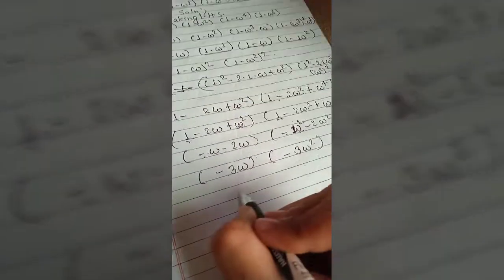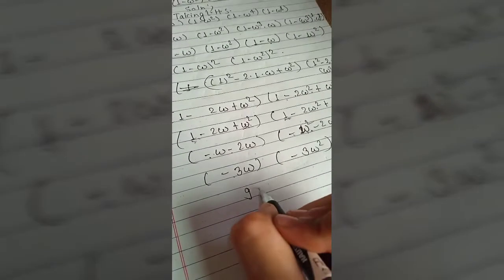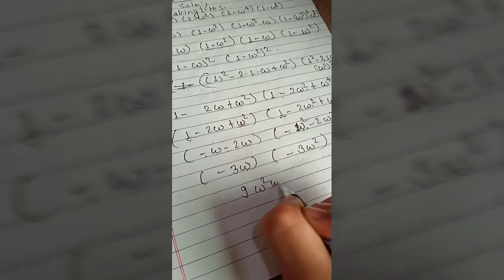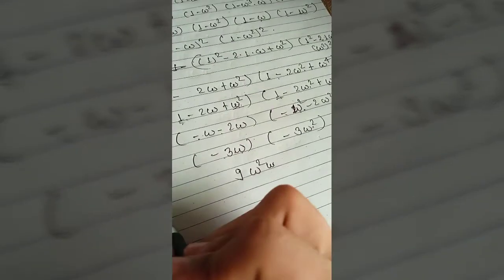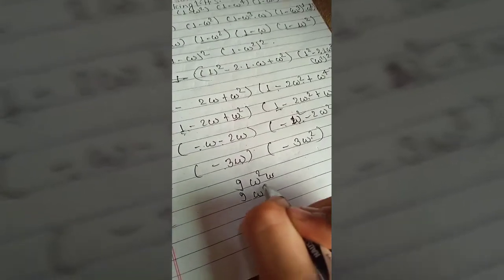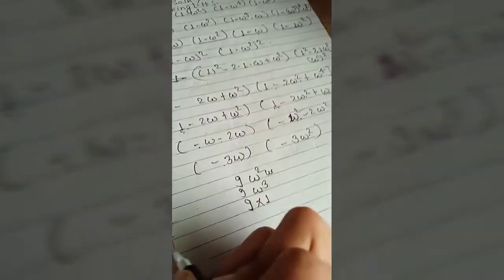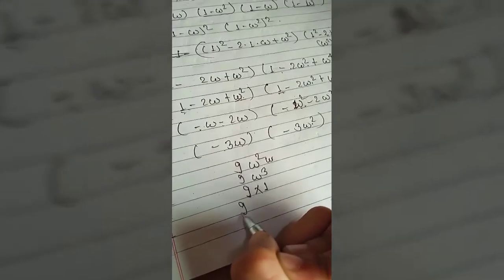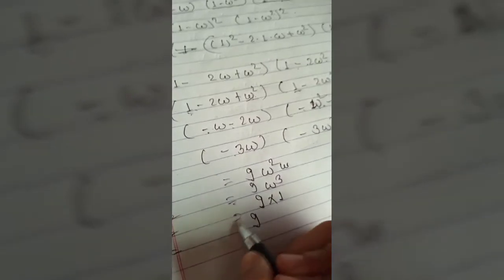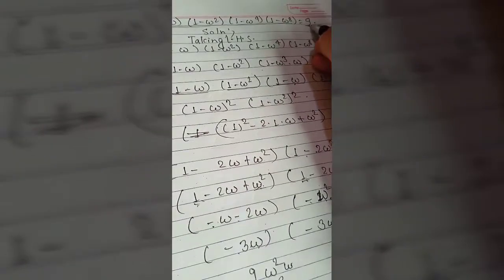Then here 9 omega square into omega square into omega is equal to 9 omega cube is equal to 1. 9 into 1, so 9, yes, 9. Here what we have to prove, 9, yes, we have to prove 9.